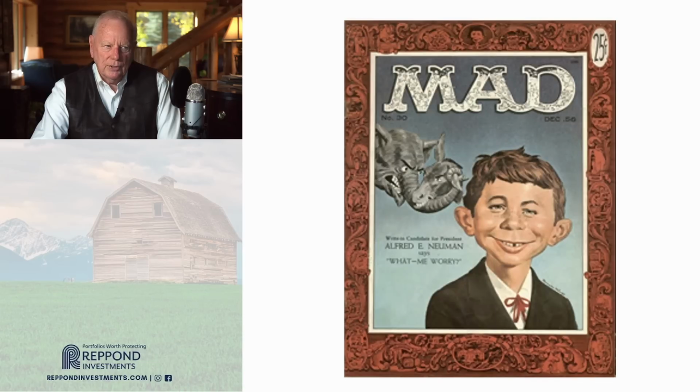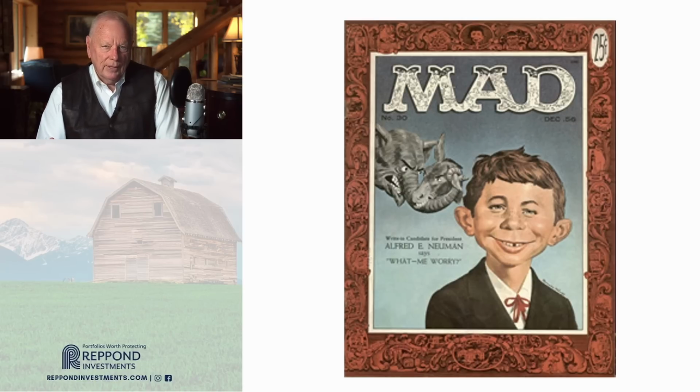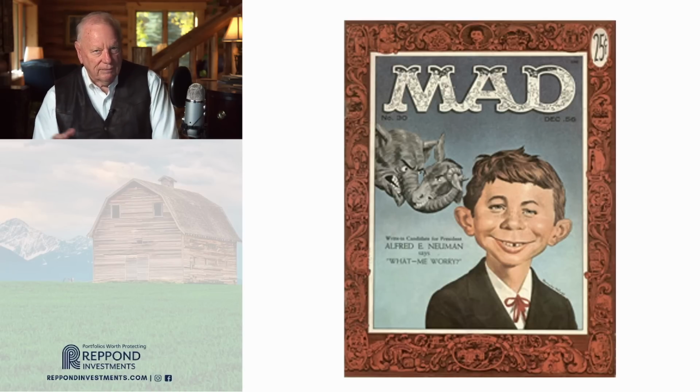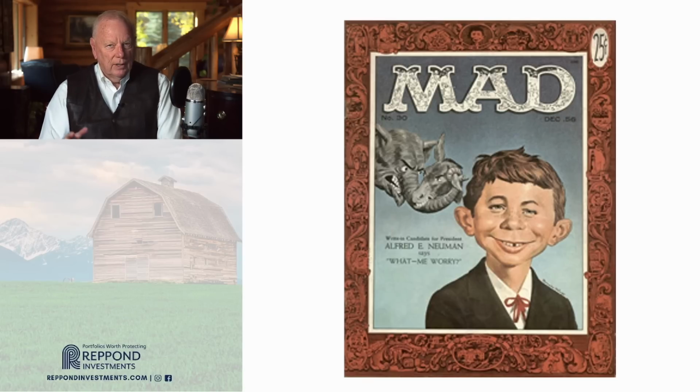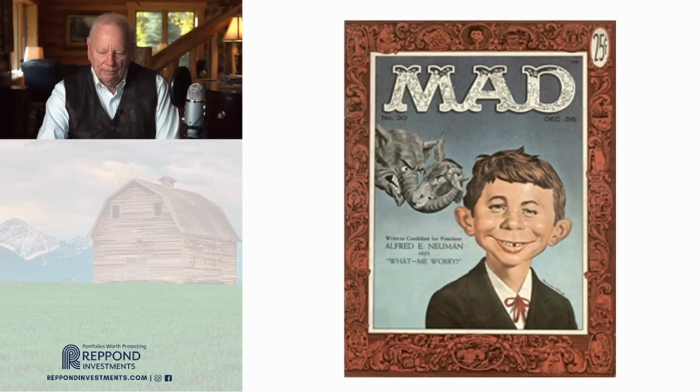It later surfaced in the 1950s. In 1954, it surfaced under the name of Alfred E. Neumann. And at the end of 1956, this is the 30th edition of Mad Magazine, December of 1956. So some of those years, they would put him on the cover.